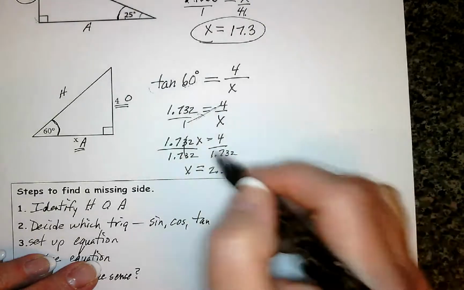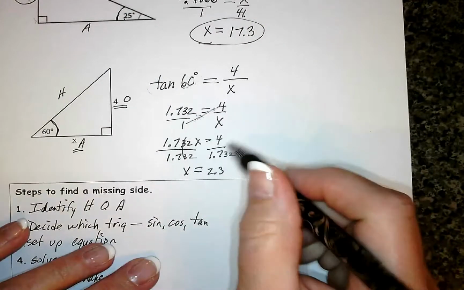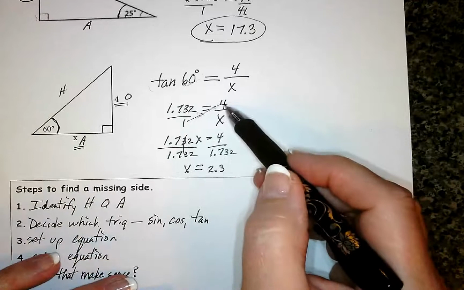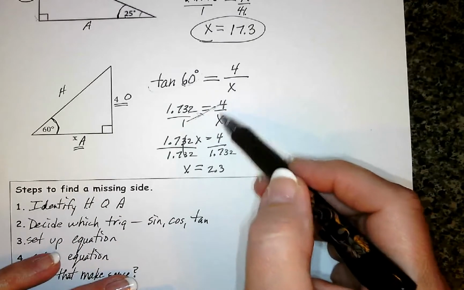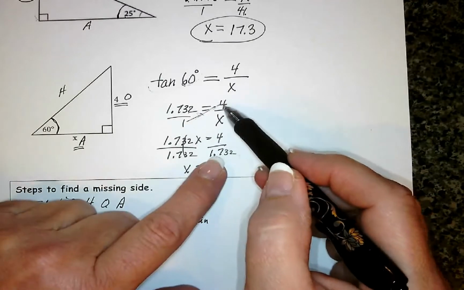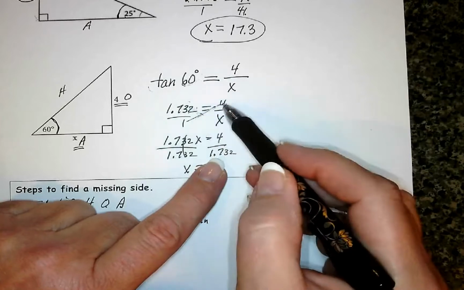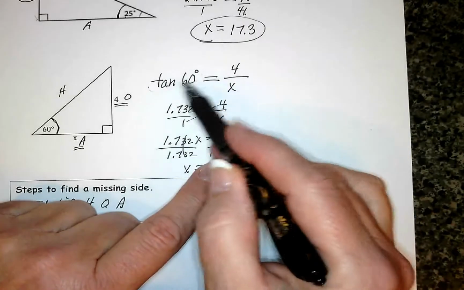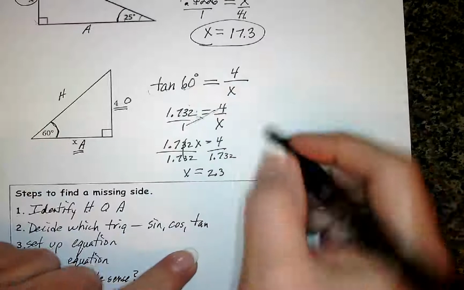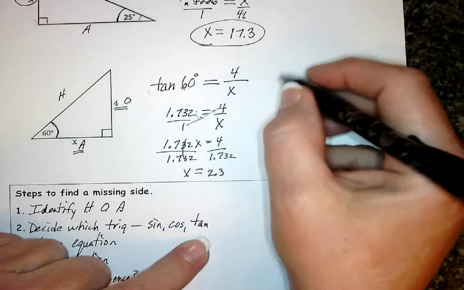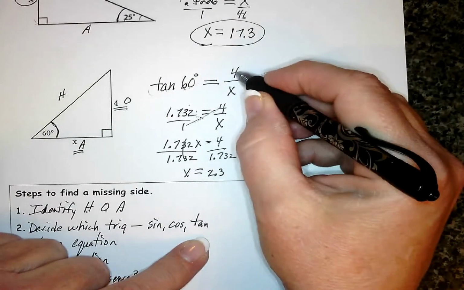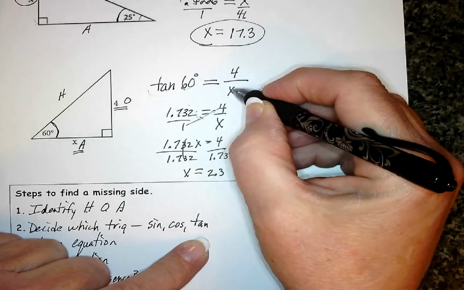Now that's a lot of work, so we can simplify this. Look at what we had up here. We had a 4 over x, and we ended up taking the 4 divided by this decimal, which basically was 4 divided by tan of 60. So if I go back up here, there's kind of a shortcut. I can recognize that x is on the bottom, so it's a divide problem.